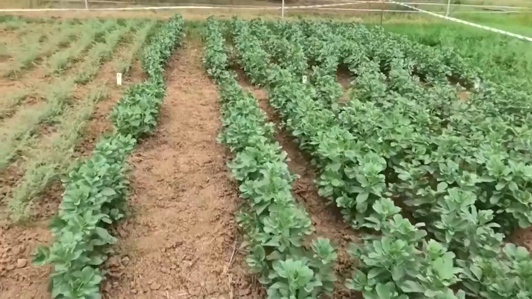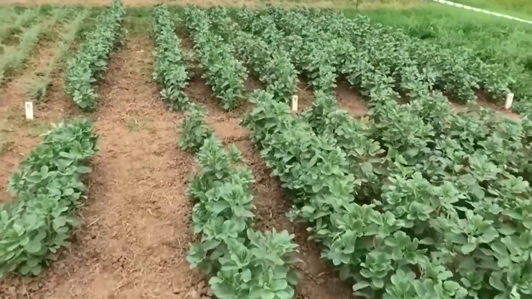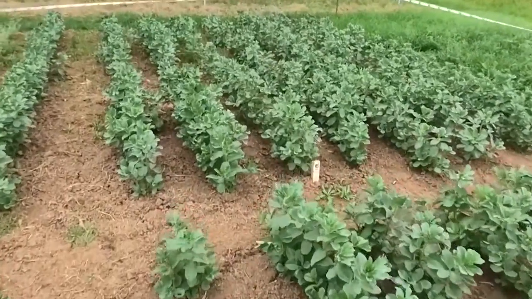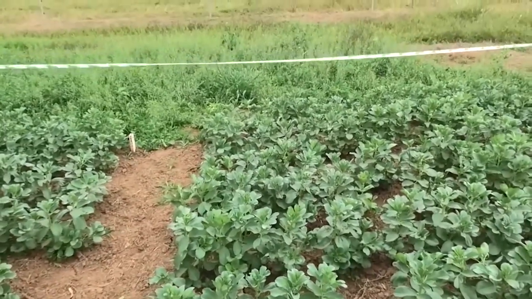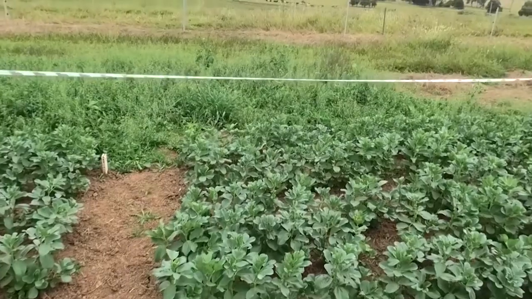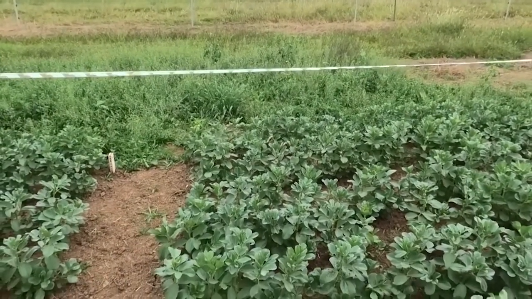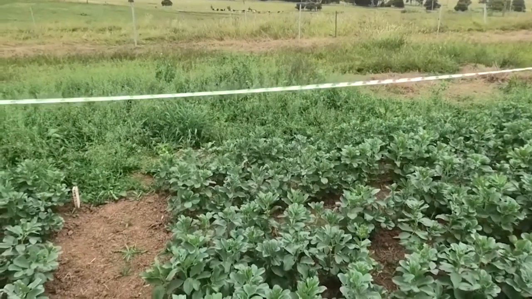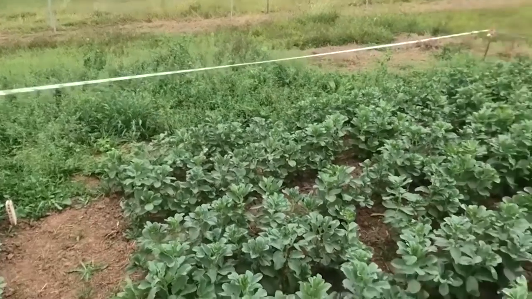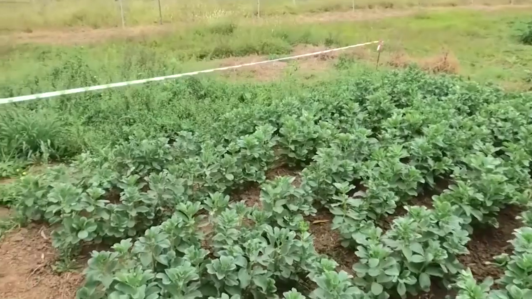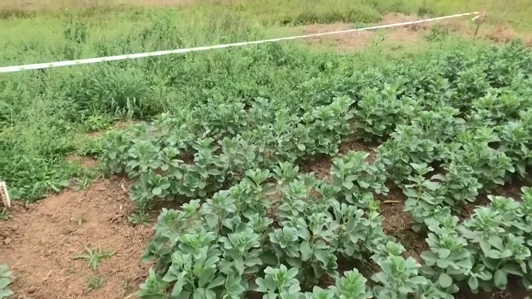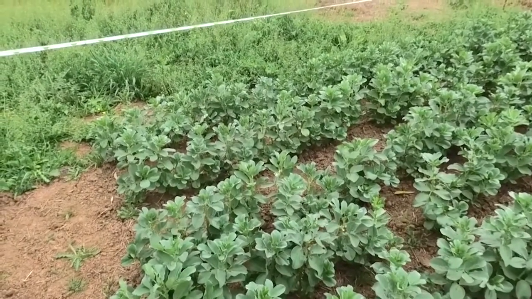As we move down the plots, might be easier to actually see the difference at the bottom end here of the far rows here are no nitrogen and no rhizobia, smaller, less dense plants compared to the treatment with rhizobia. So as I say, we're getting a difference there in the above ground biomass with the addition of rhizobia.